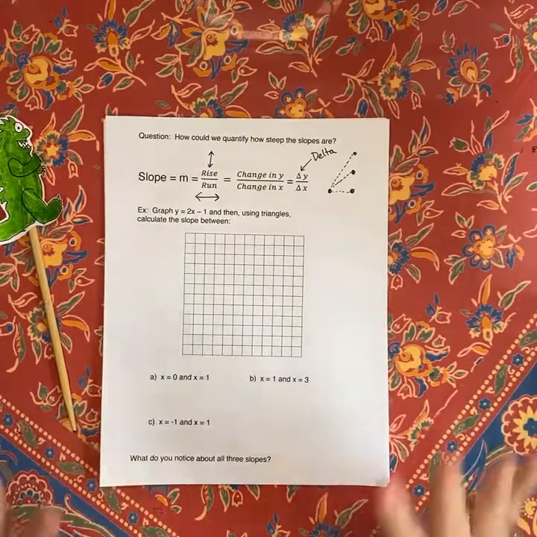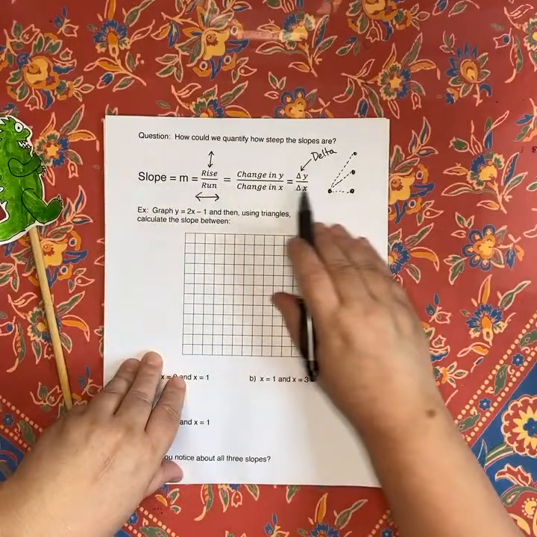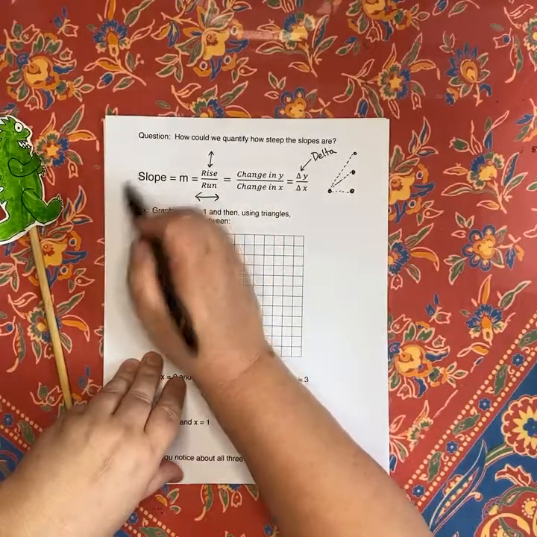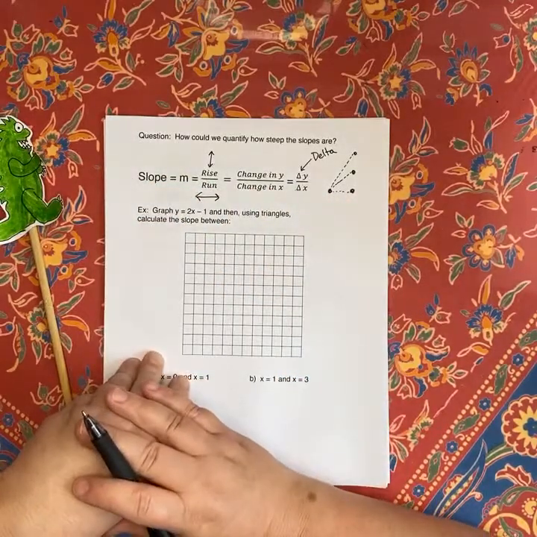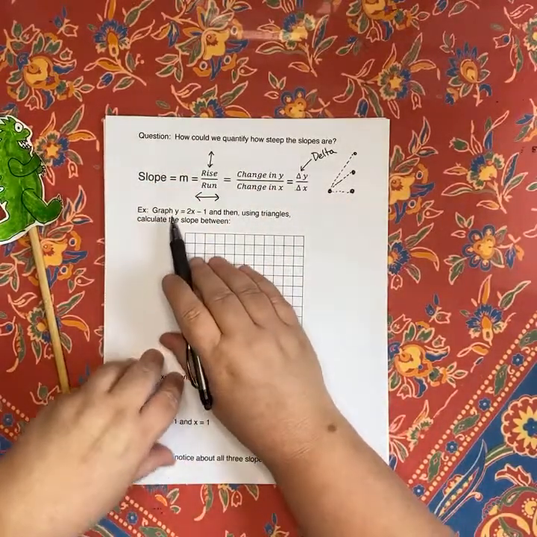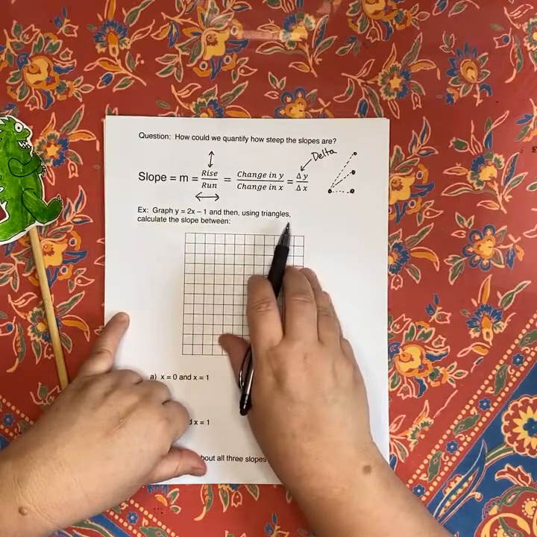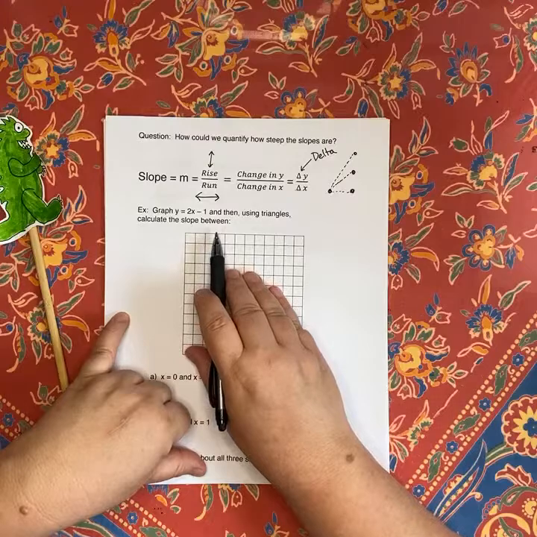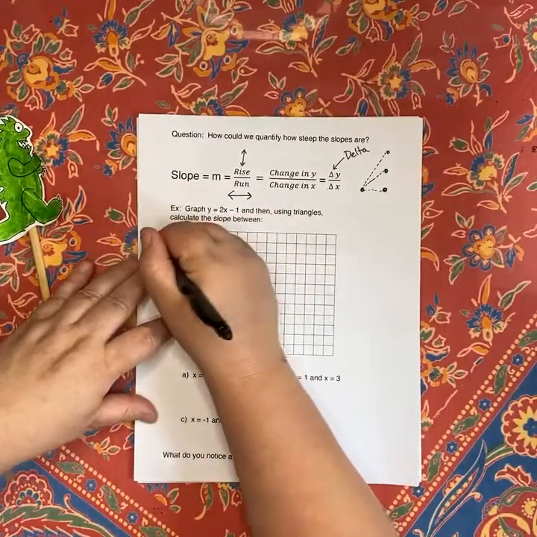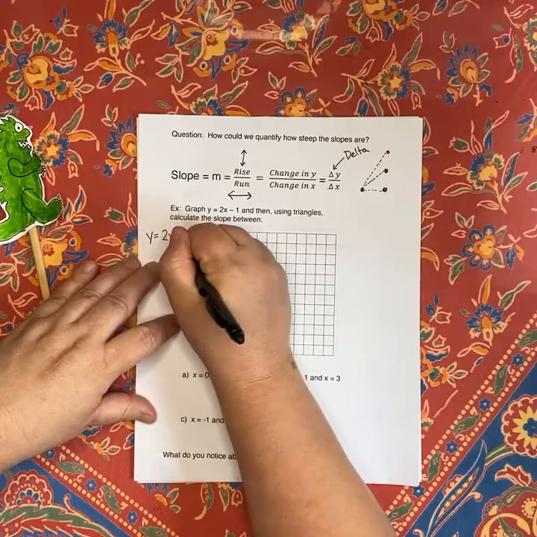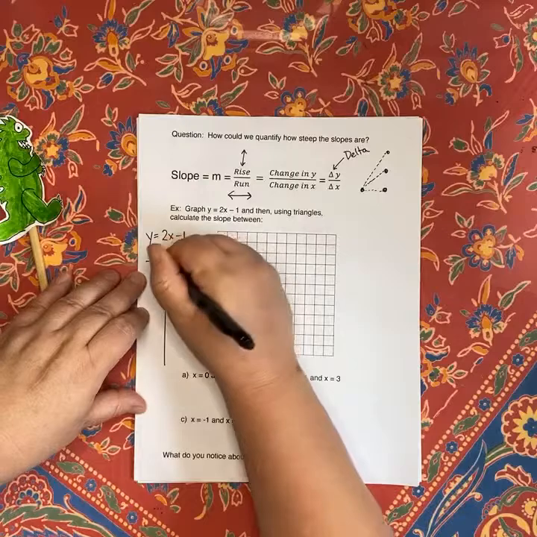I would definitely make sure you've got a big star over here, you've got something that says, remember this. Okay, so let's go ahead and give it a try. I'm going to graph y equals 2x minus 1, and then using triangles, I'm going to calculate the slope. Okay, so let me move this a little bit. y equals 2x minus 1. So I'm going to set up a table of values.